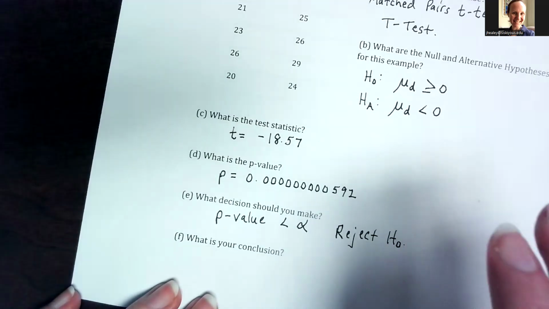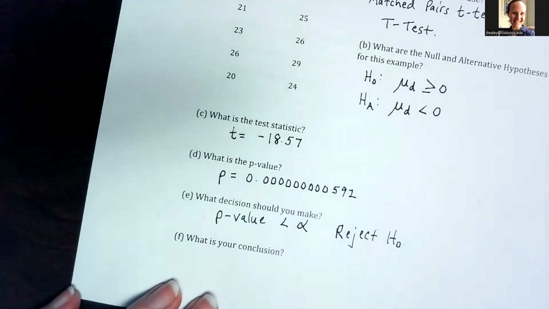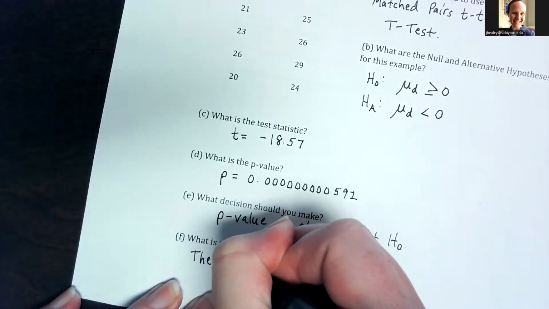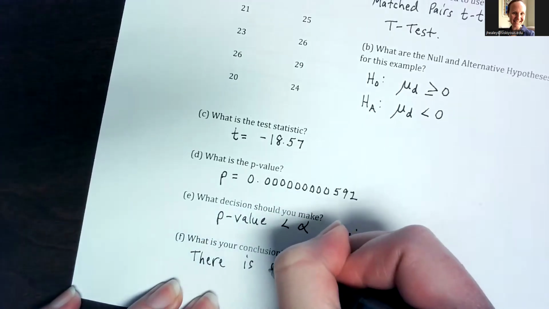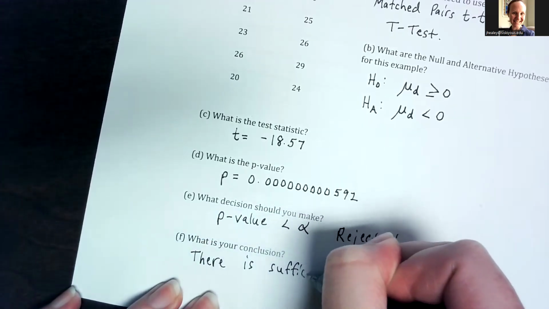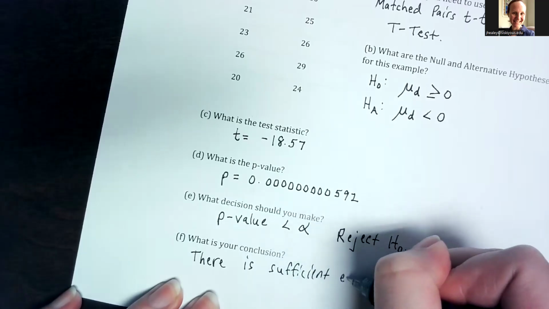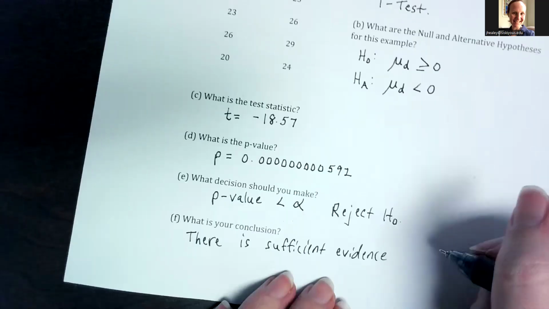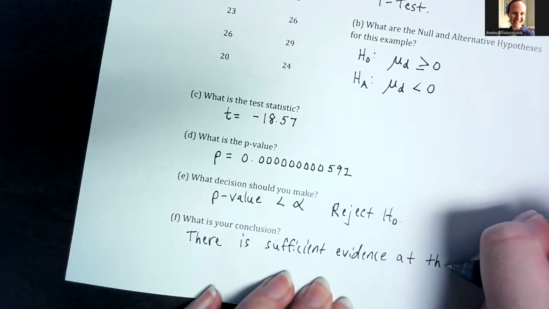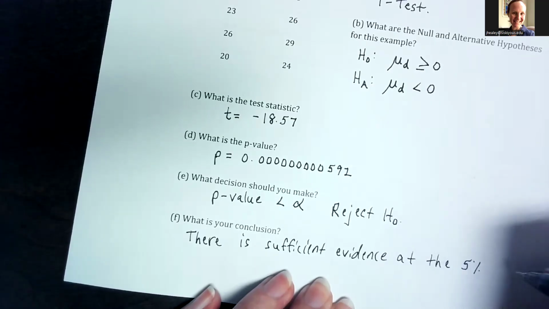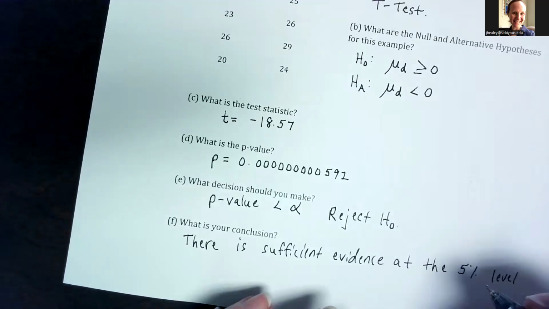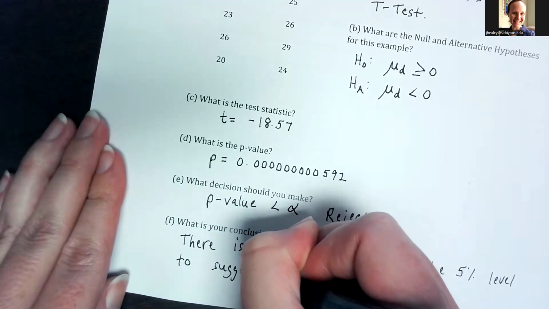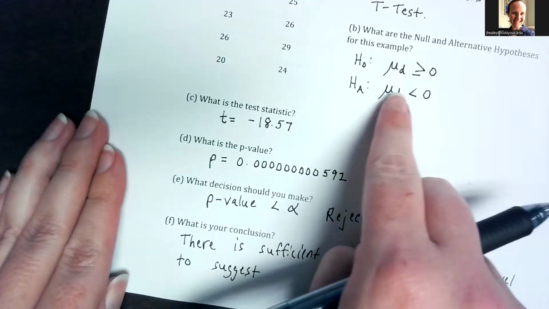So when we're talking about what our conclusion is for this one, there is sufficient evidence at the 5% level to suggest, and then what did this mean?